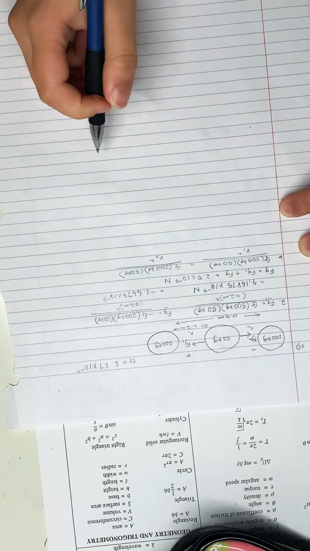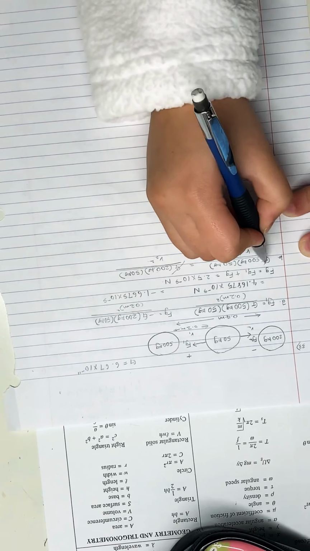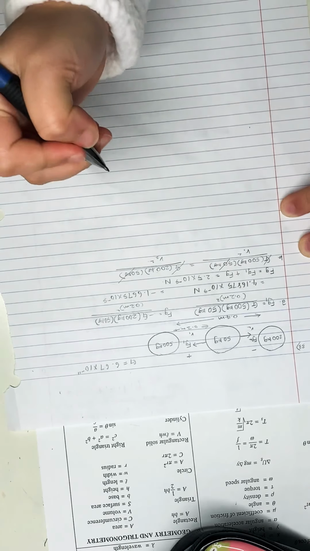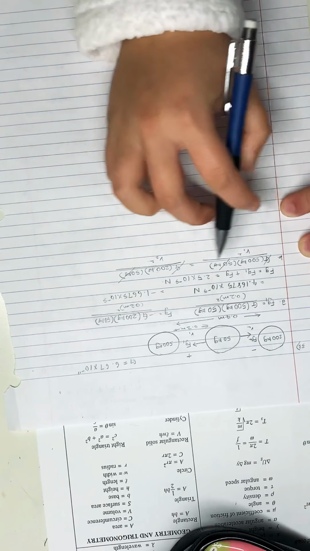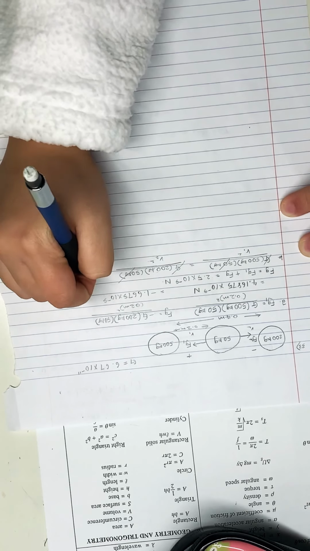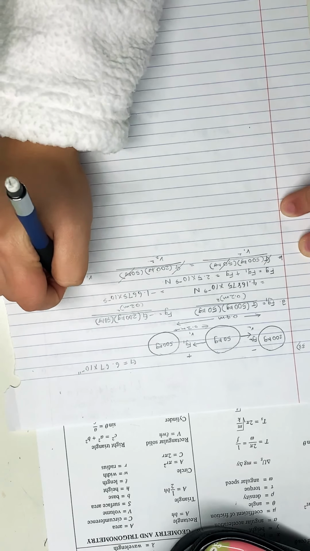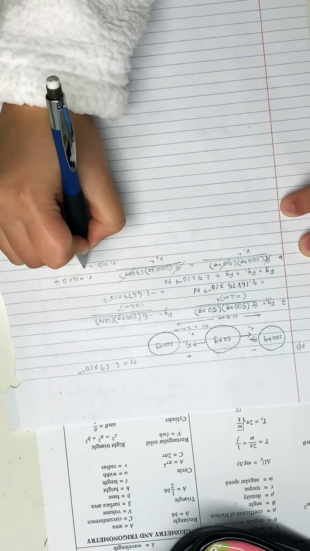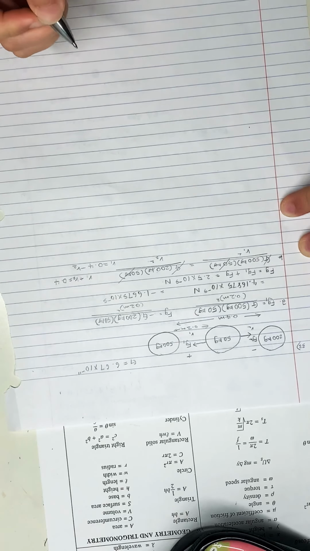Okay, the first thing I noticed is that you can cancel a lot of stuff. Cancel these, and you can also cancel the 50 kilograms. So ultimately, you're just left with this over this, this over this. Because R1 and R2 have to add to 0.4, you know that R1 has to be 0.4 minus R2.